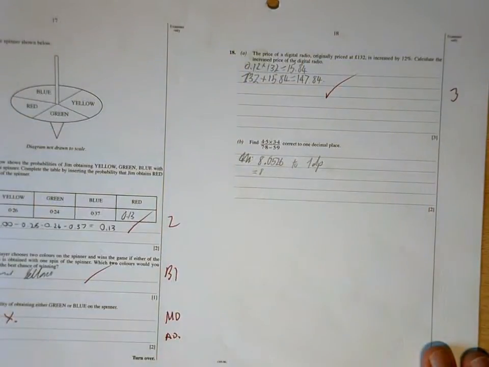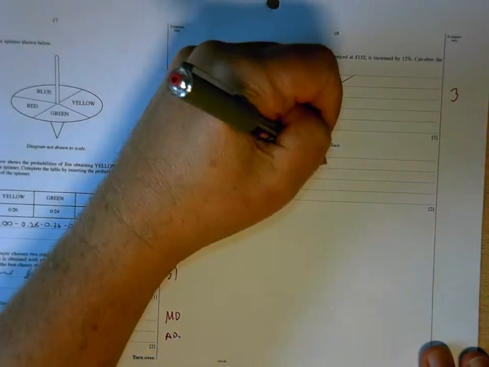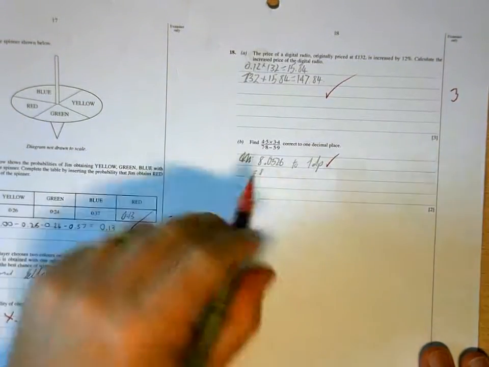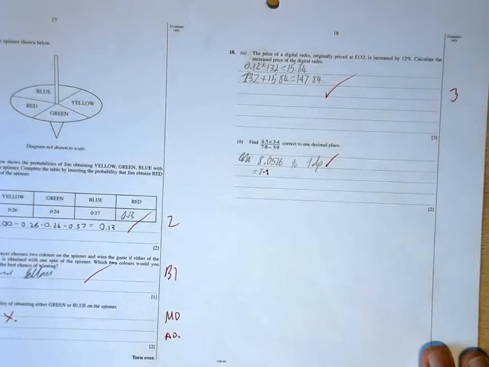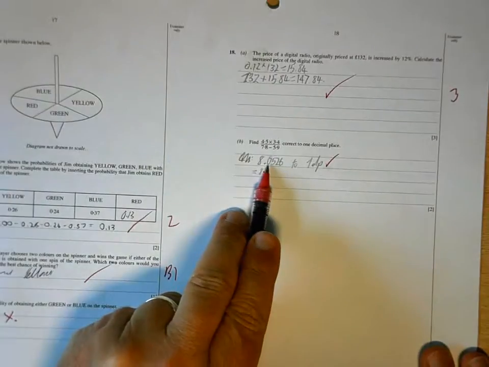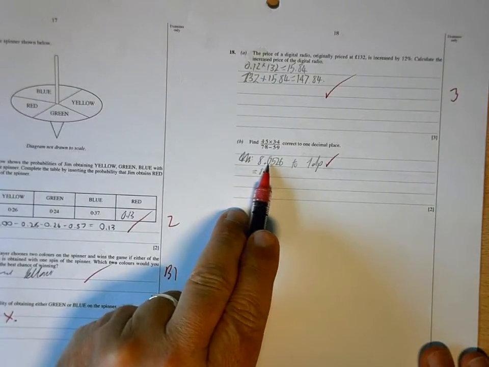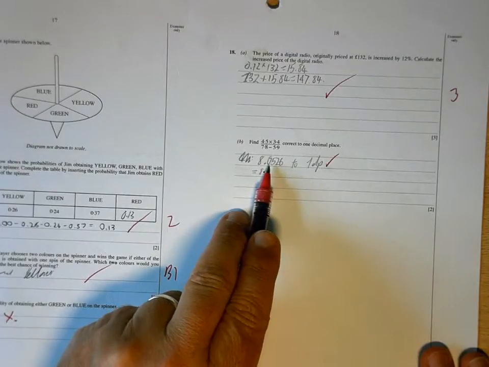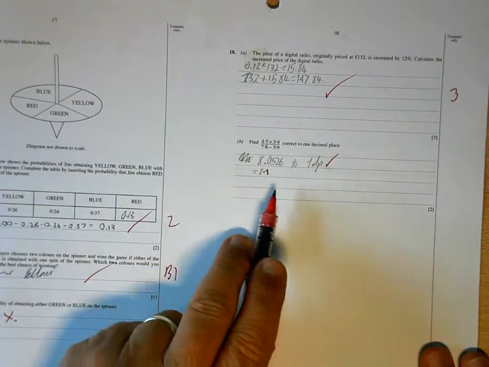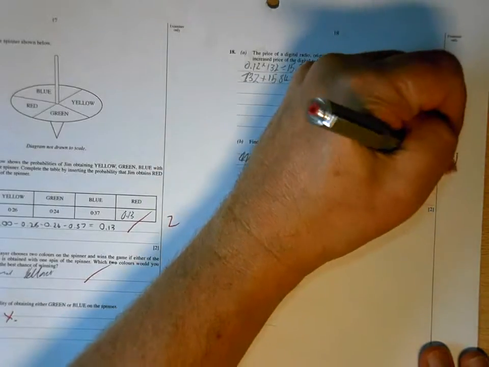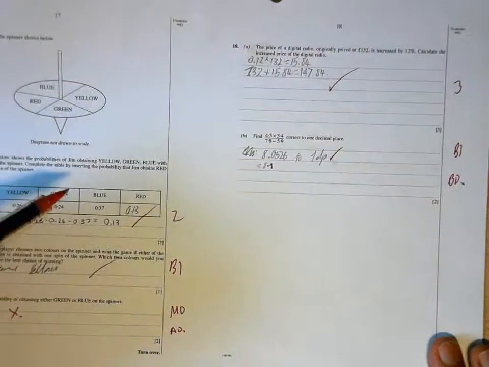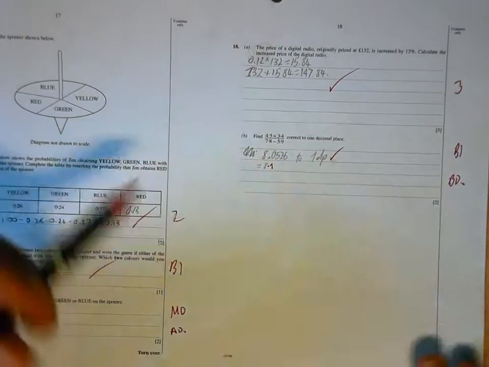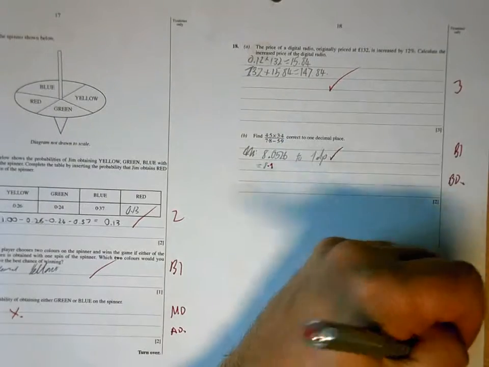147.84 is correct, and 8.0526 is correct, but to 1 decimal place it would be 8.1. 1 decimal place is the 0, but you have to look to the next one. If it's 5 or more, then that rounds to 8.1. So you get 1 mark for that, but your rounding is wrong. So total for the page 3, 6, 7.